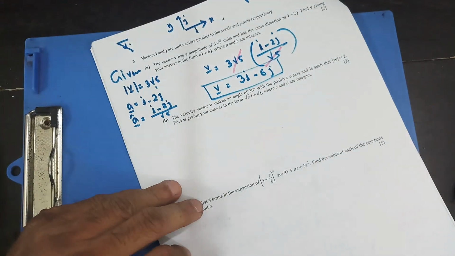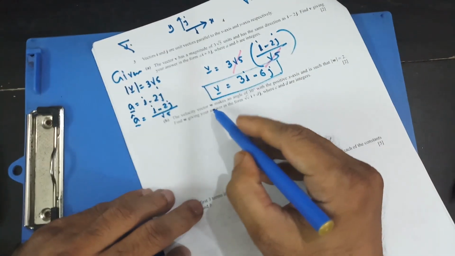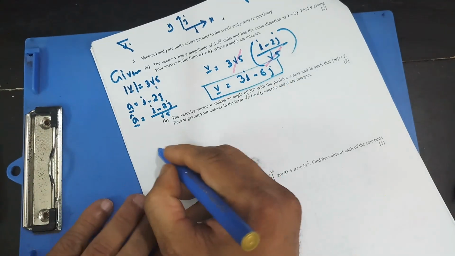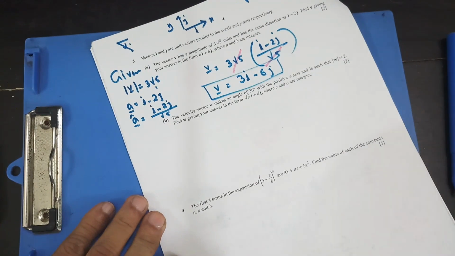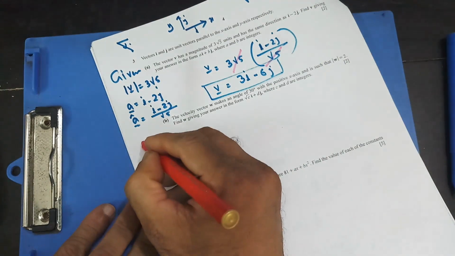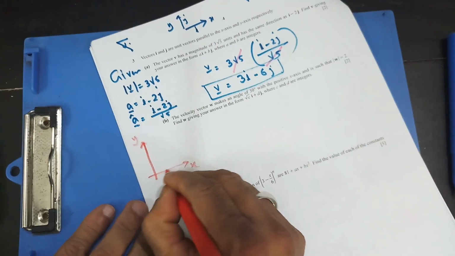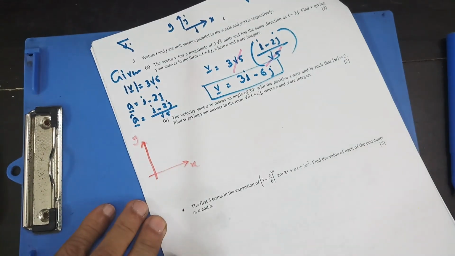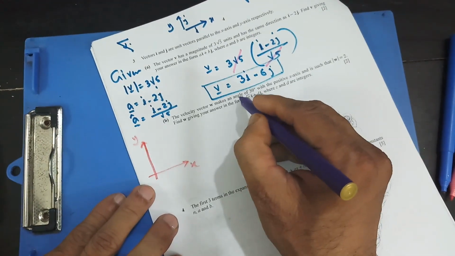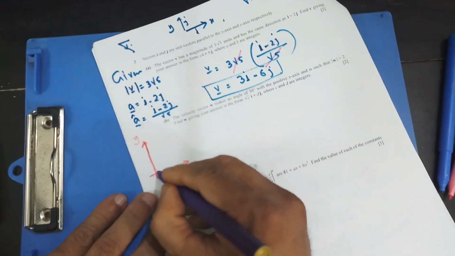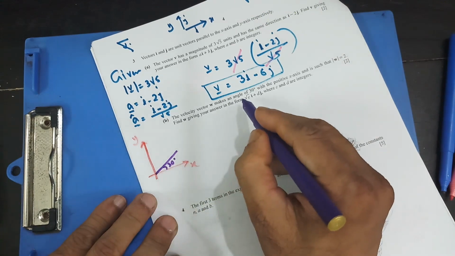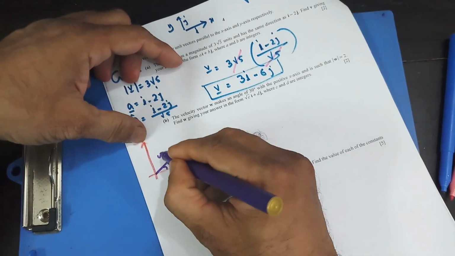Now the velocity vector w makes an angle of 30 degrees with the positive x-axis. So what that means, positive x-axis? Let me draw this. This is my x over here, and that's my y, and this is x. Positive x-axis means this right side, and w makes a 30 degree angle, something like this. Okay, so that's 30 degrees, and that's my vector.